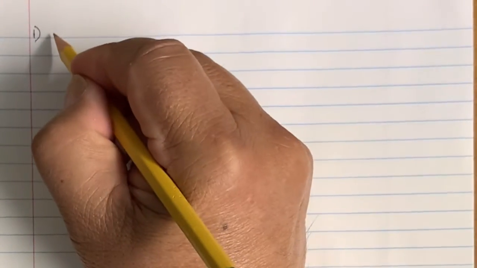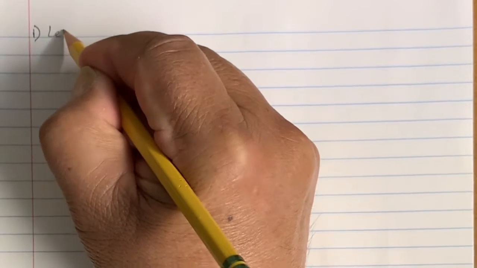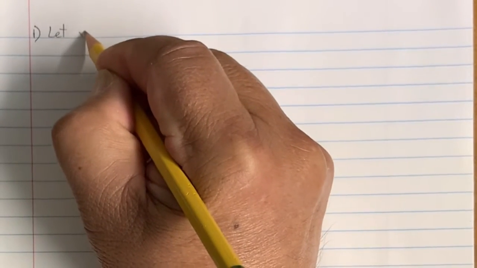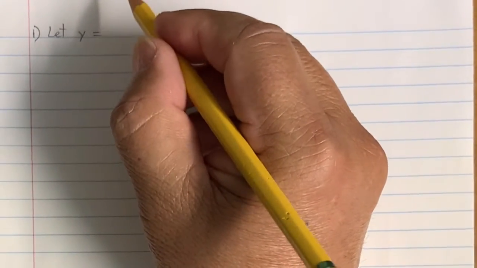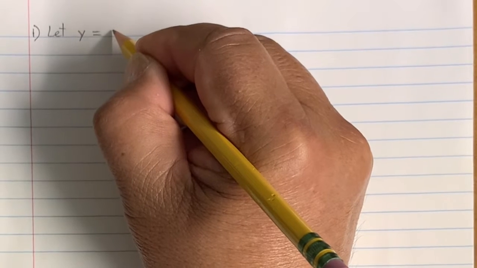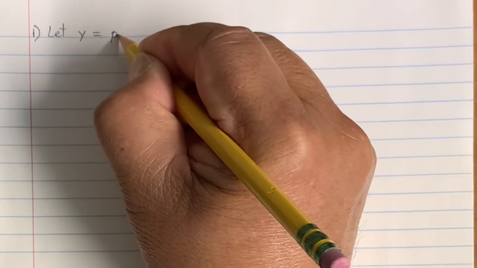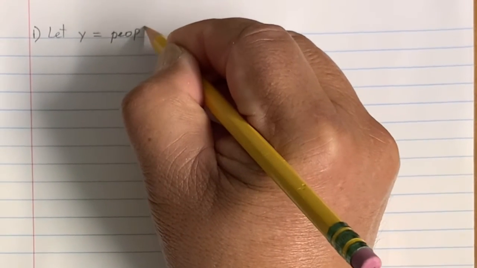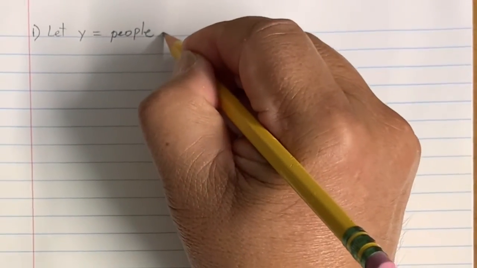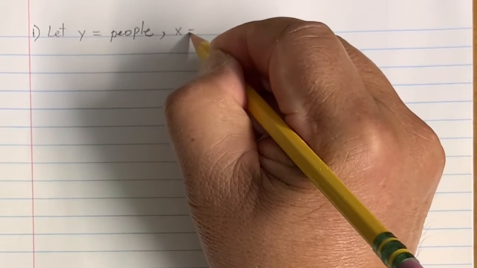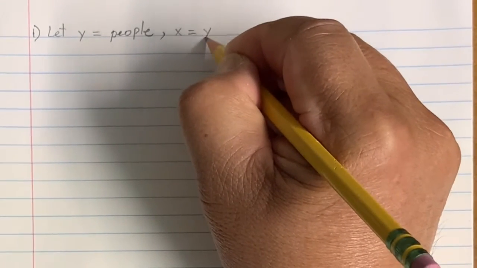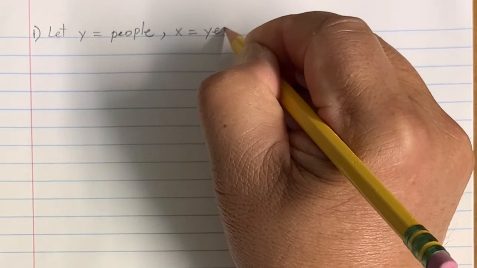So we let y equal the population, which is the number of people. And the x will be the year, okay?